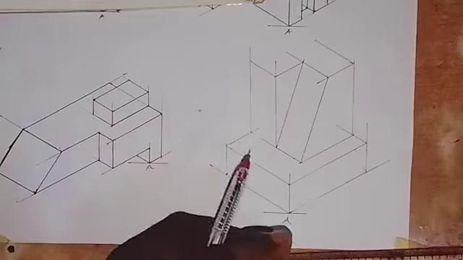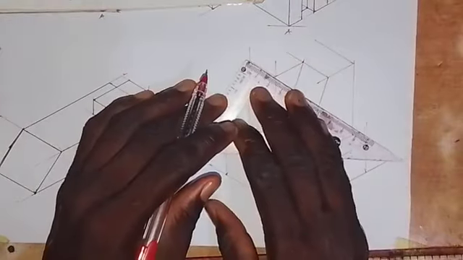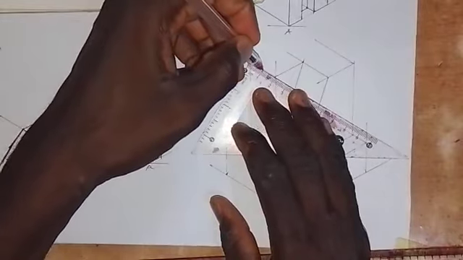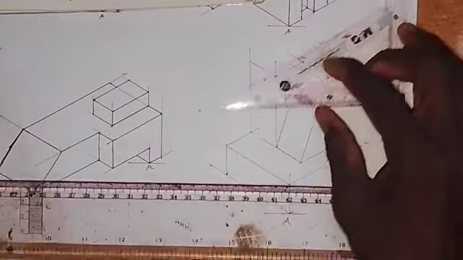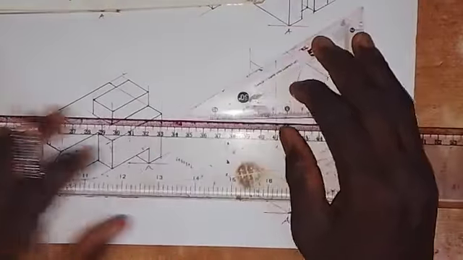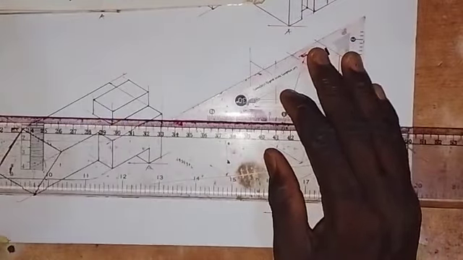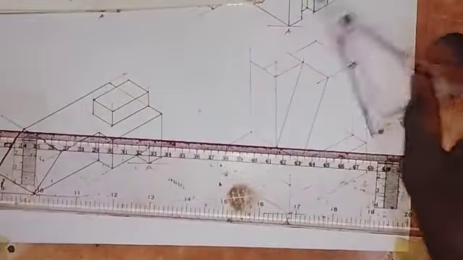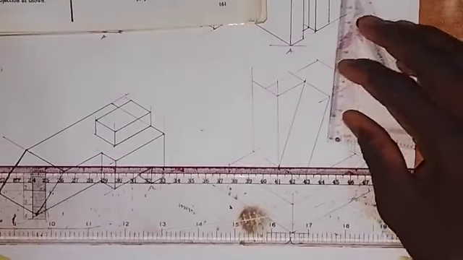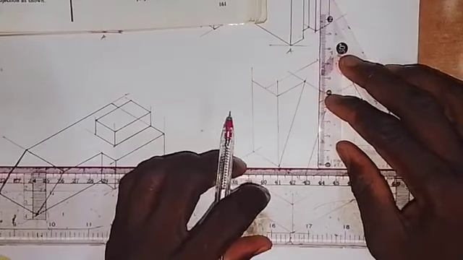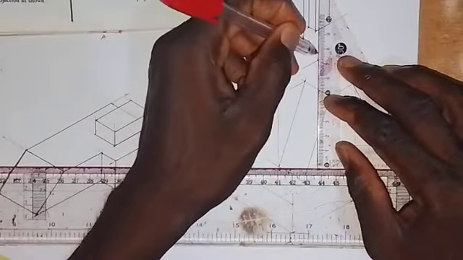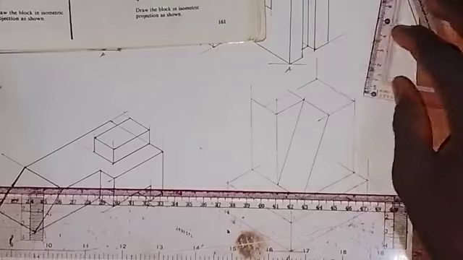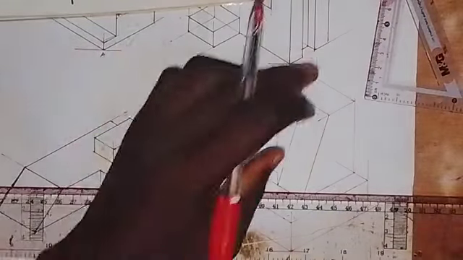So we come to this point and take a measurement of 10 millimeters inward from this point. This is 10 millimeters. Come to this point here, set the set square this way, and draw this line in this direction, let it touch this, and then at this particular point, draw up a vertical line. This is the vertical line here, and then take a measurement of 15 millimeters.